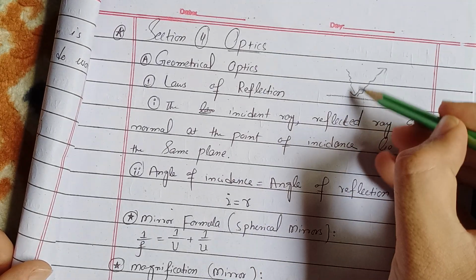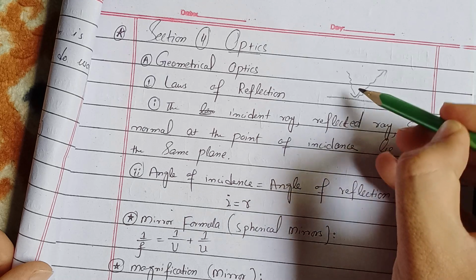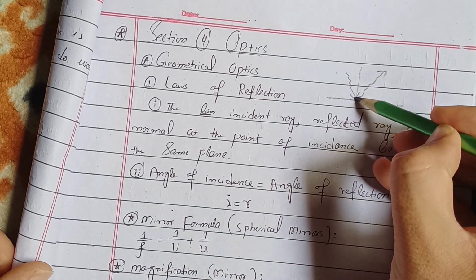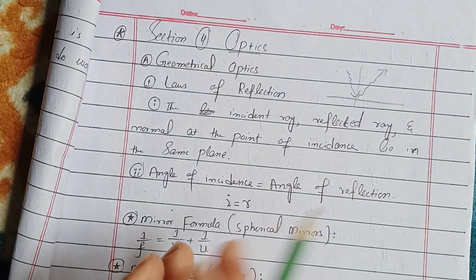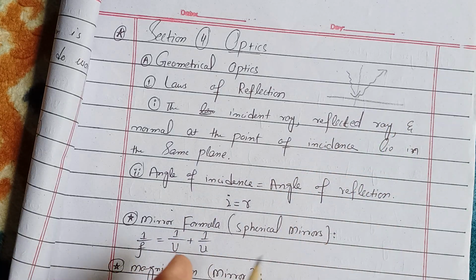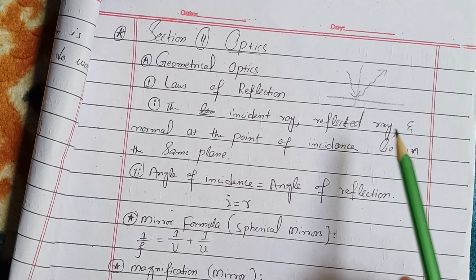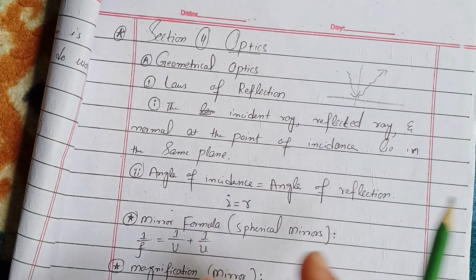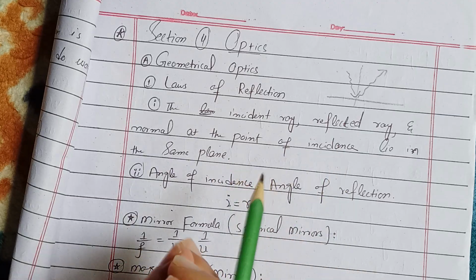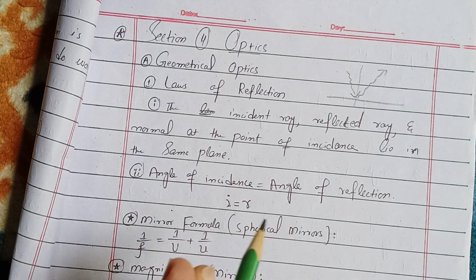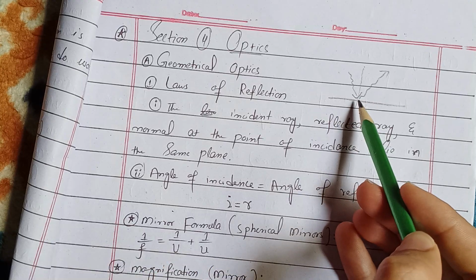And the normal is the line drawn from the point where the incident ray and reflected ray join or reflect. It is the line which makes a 90 degree angle to the surface where the incident ray and reflected ray are drawn.